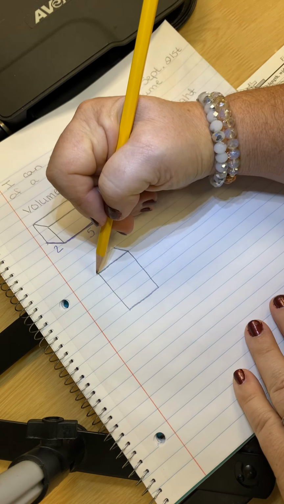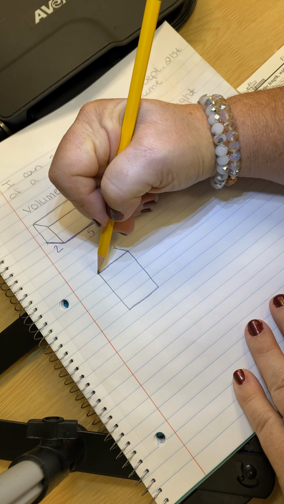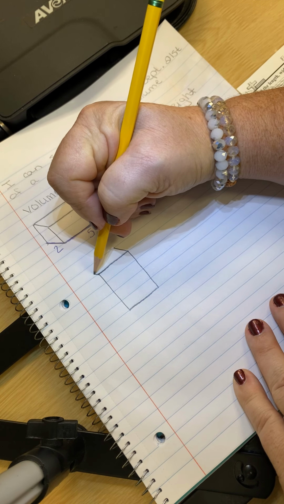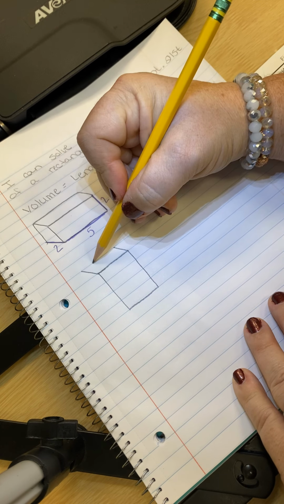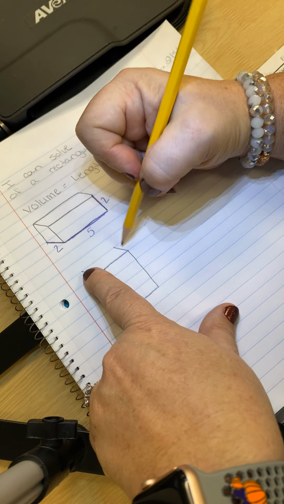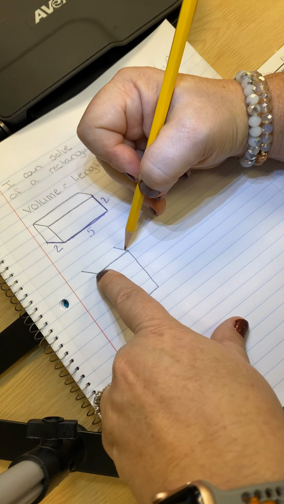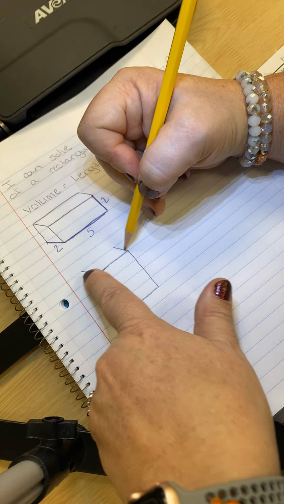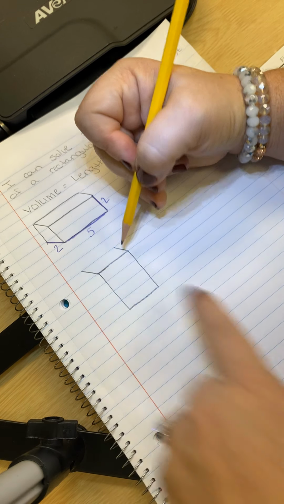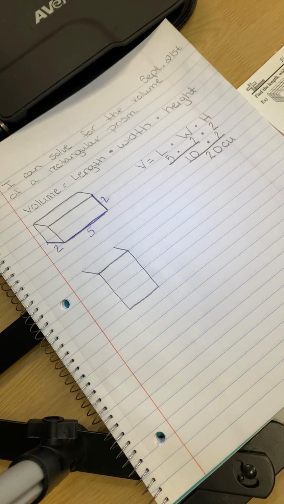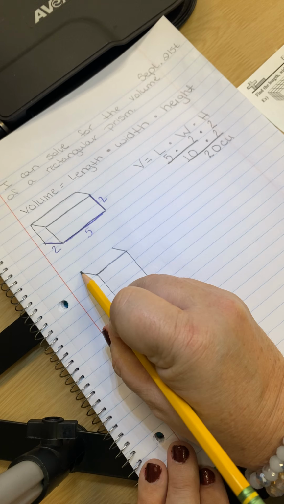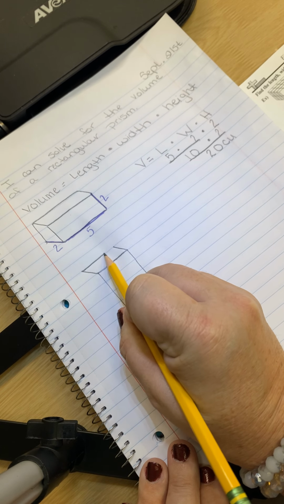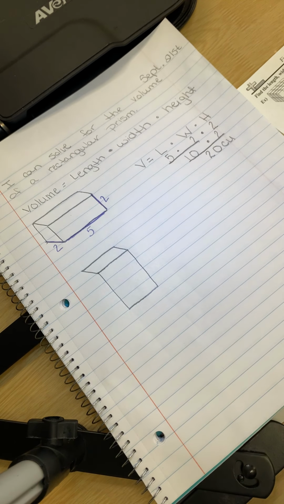Once you have that diagonal line, you go over to the other top intersection and you do another diagonal line up to the blue line above it. So now there should be 2 lines running parallel, diagonal and parallel, going away from your shape. All right. Now I would love if you would connect those 2, which makes the top of our rectangular prism.